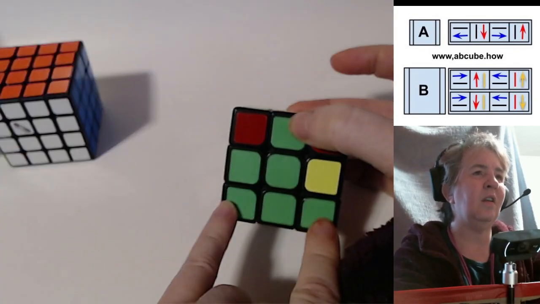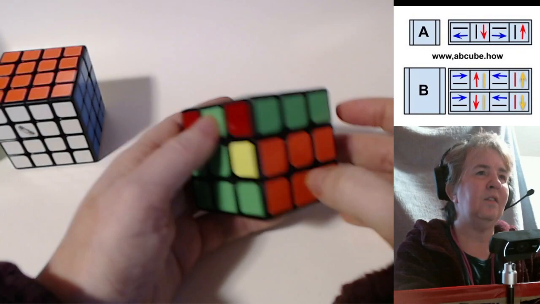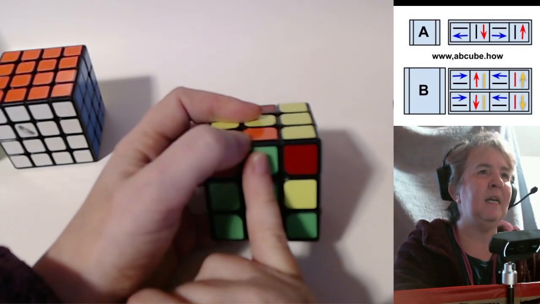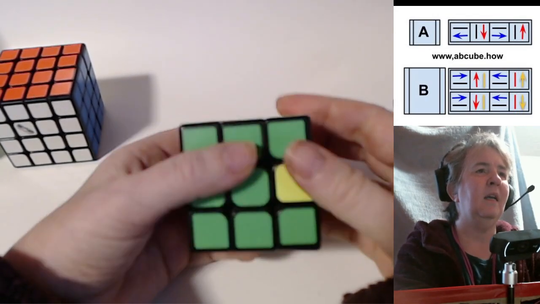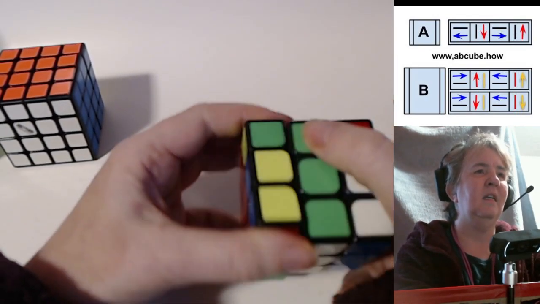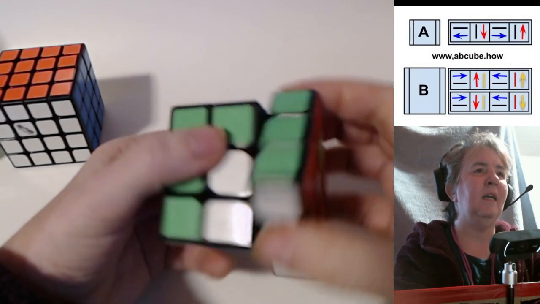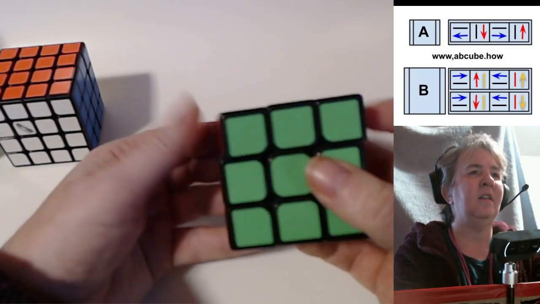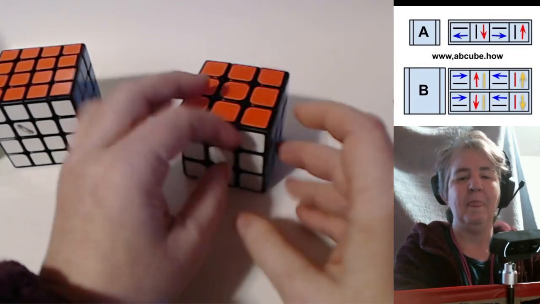It already matches the corners on the bottom. It's going in this direction, so it's where it's going to land and where it begins. So we move away, up, in, second up, away, down, back, second down. Set the top, and we're done.